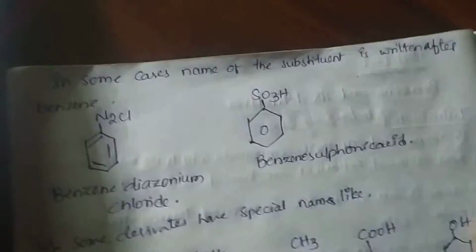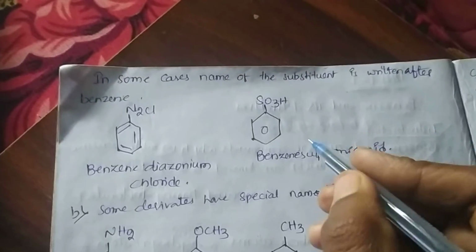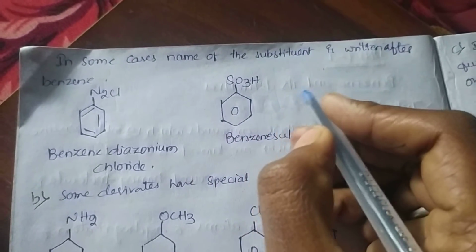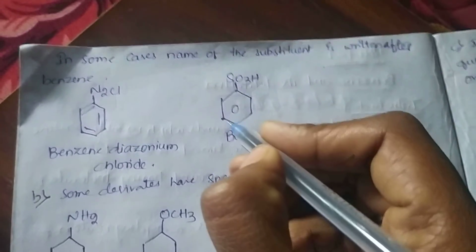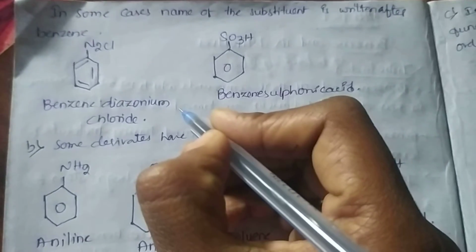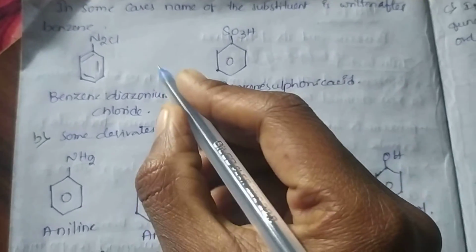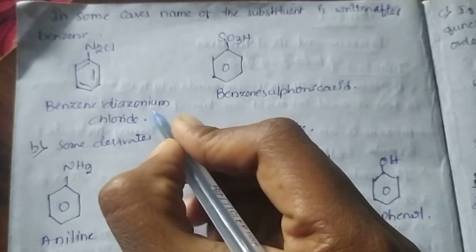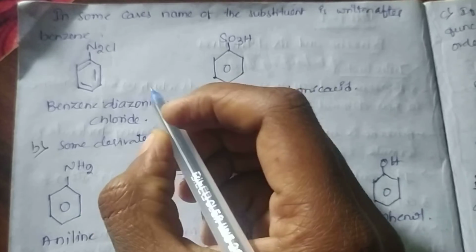And next, in some exceptional cases the name of the substituent is written after the benzene. So here is benzene diazonium chloride.